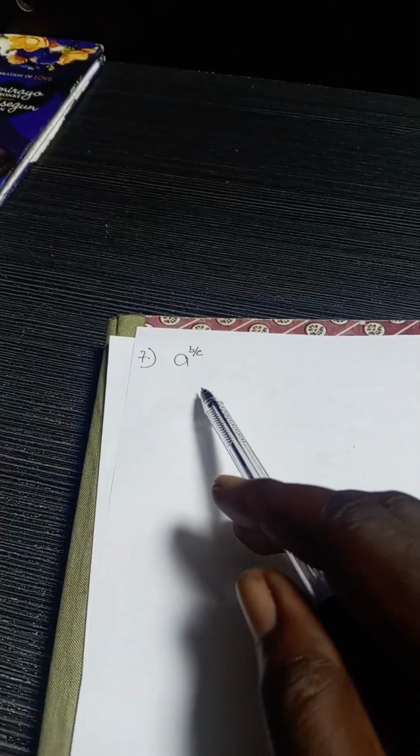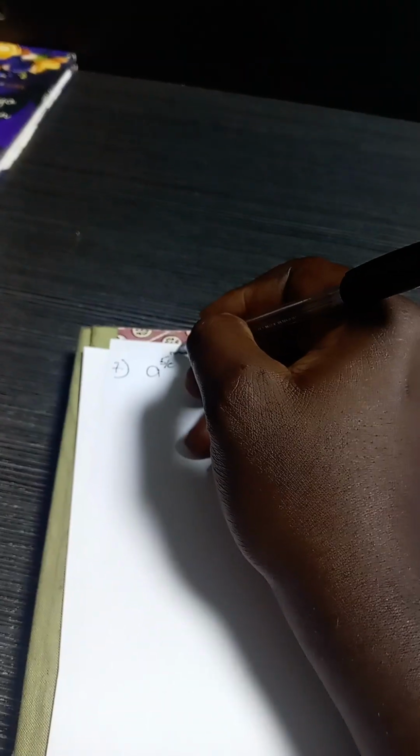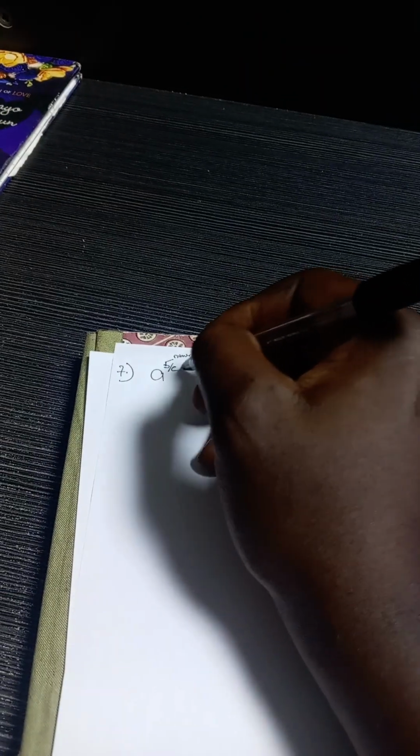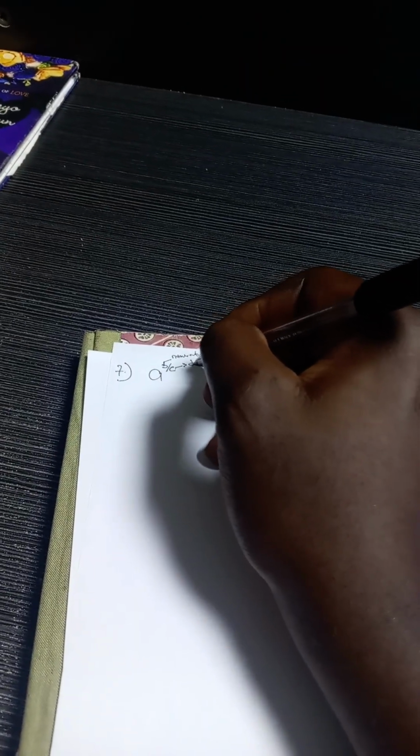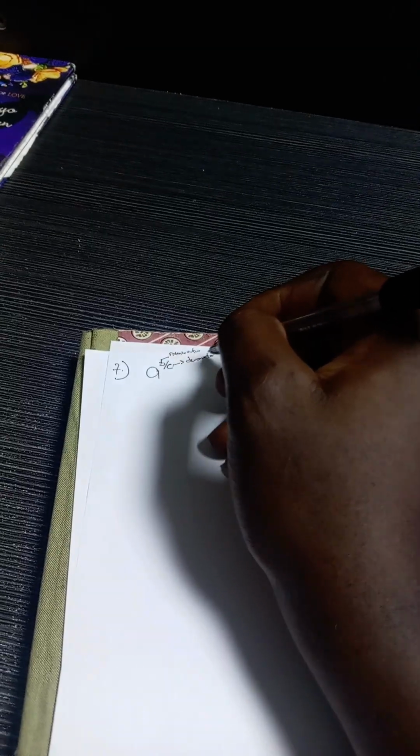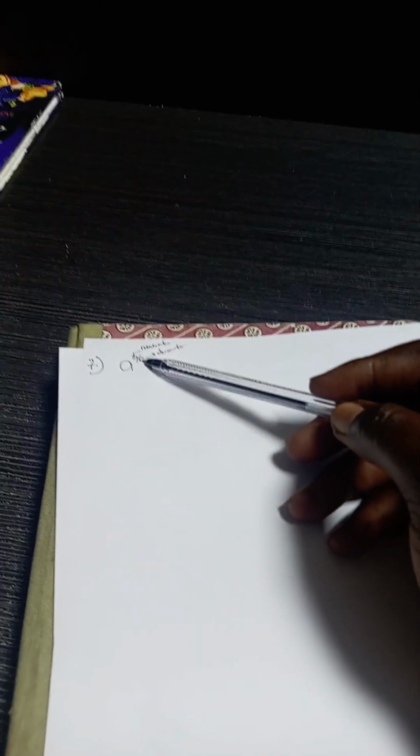In number 7, you can see the numerator, and here is the denominator. At least most of you that are familiar with fractions will understand that.